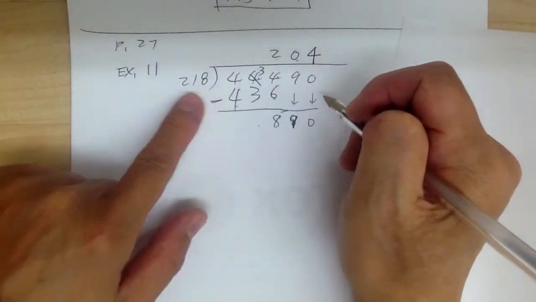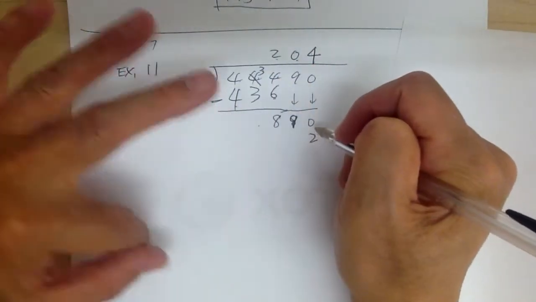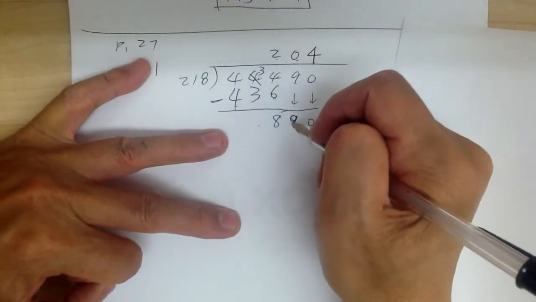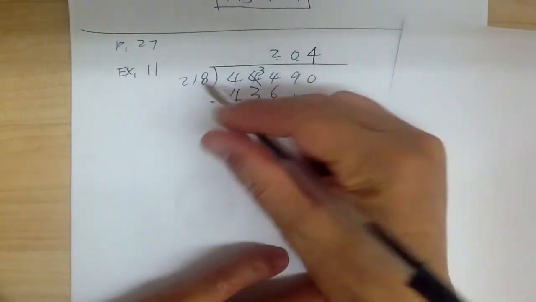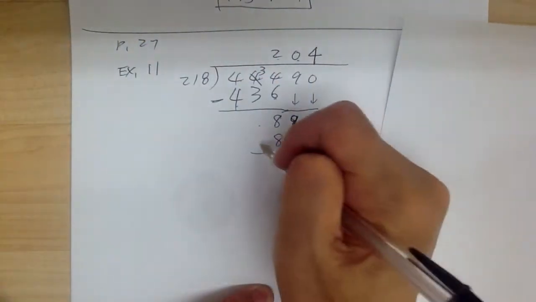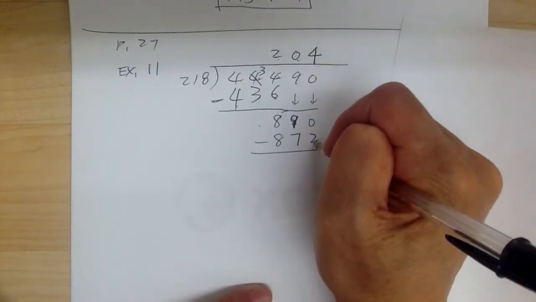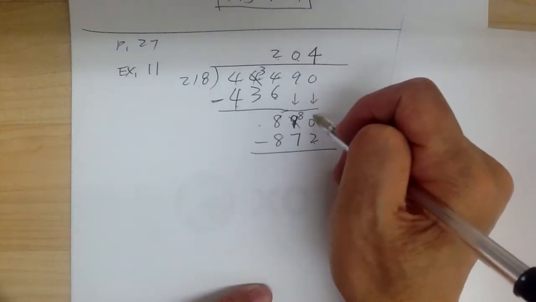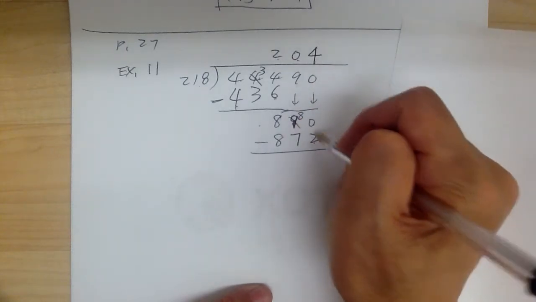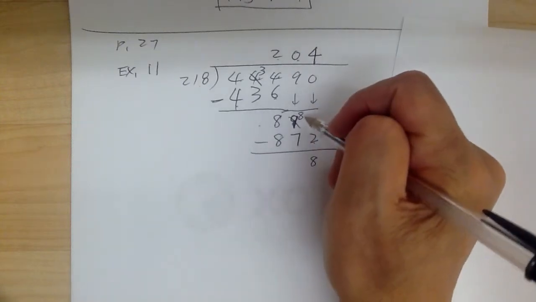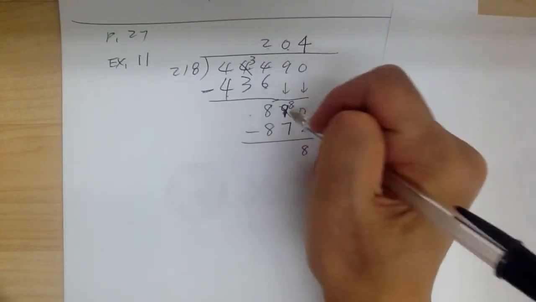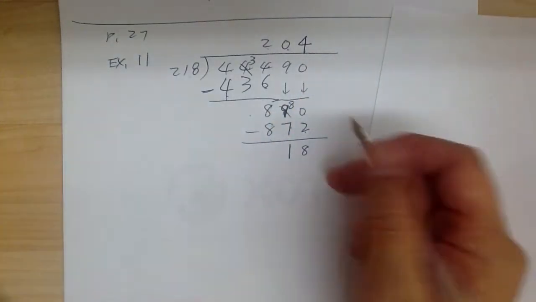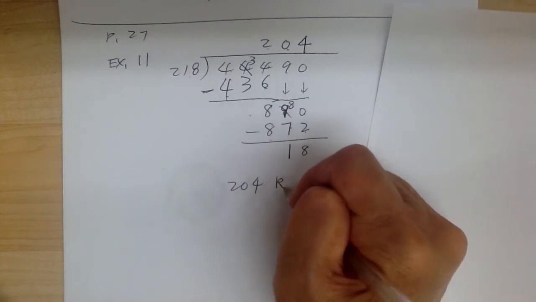So multiply, so 4 times 8 is 32, so write 2, carry 3. 1 times 4 is 4, plus the 3, it gives you 7. 2 times 4 is 8, so subtract. Again, 0 minus 2 cannot, so borrow 1 from here, so this becomes 8. The one that you borrow is 10, so 10 minus 2 gives you 8. Now after that, this is 8, remember you borrowed 1. So 8 minus 7 is 1, 8 minus 8 is 0. So that's it. The answer would be 204, remainder of 18.